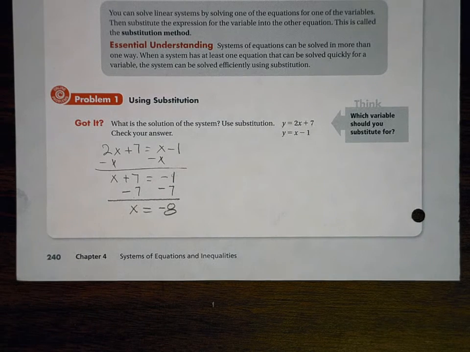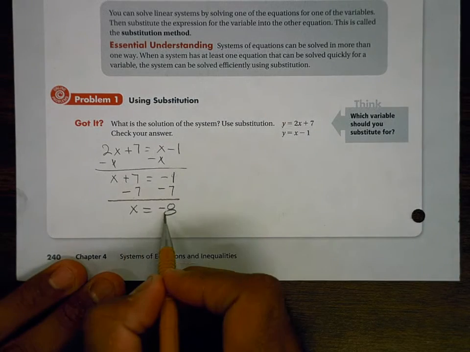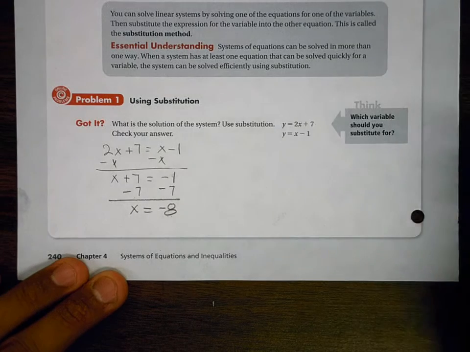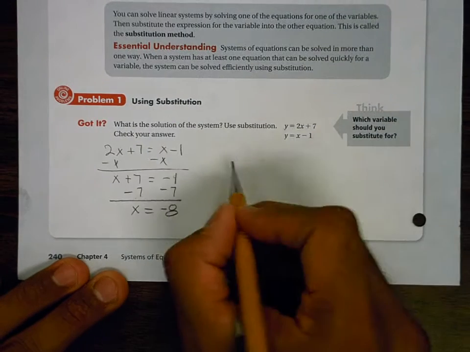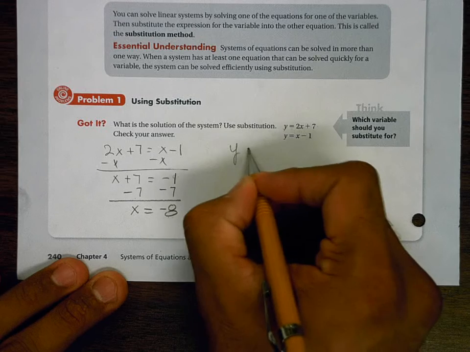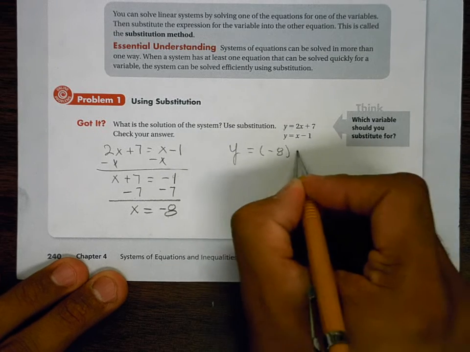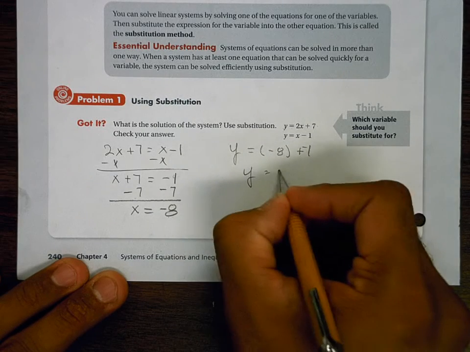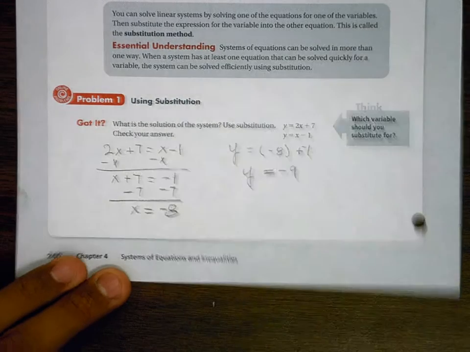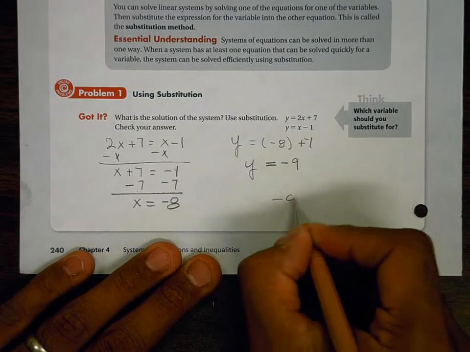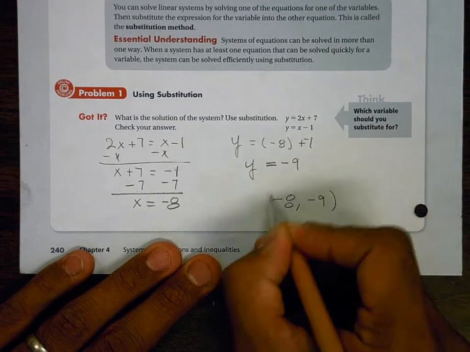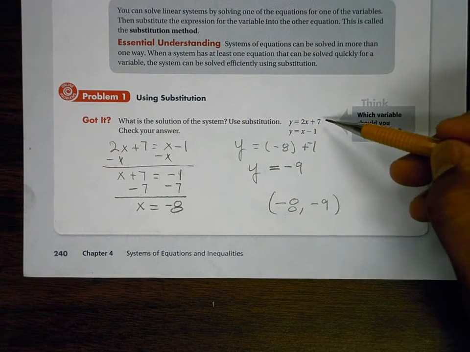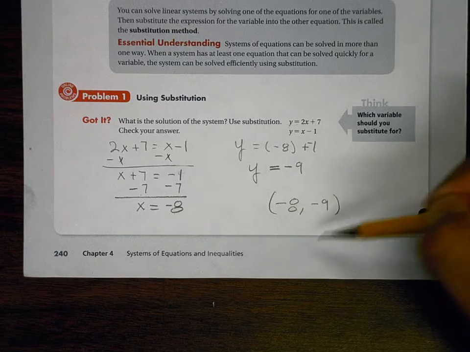So now I need to actually substitute again. In this case, I now know what x is. Everywhere I see an x, I can put a negative 8. And it doesn't matter which equation you sub back into, just pick one. So I'll take this bottom one here, and I'll say y equals, and it's always a good idea to use parentheses when substituting. Negative signs can cause you problems. Go ahead and add the opposite, and y equals negative 9. So the actual answer, the way that I want to write it, is the coordinate point negative 8, negative 9. If I was to graph these using slope-intercept form, or y equals mx plus b, they would cross at that point.